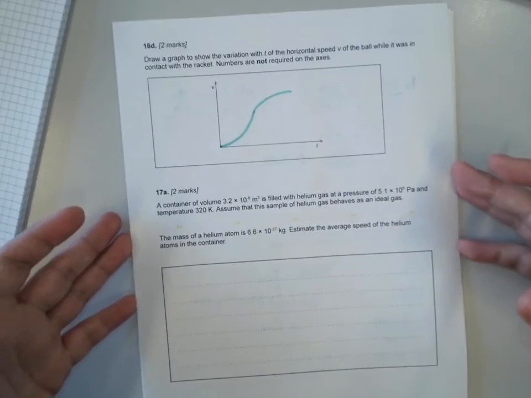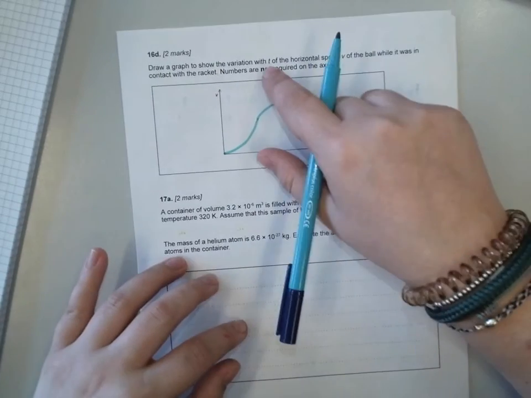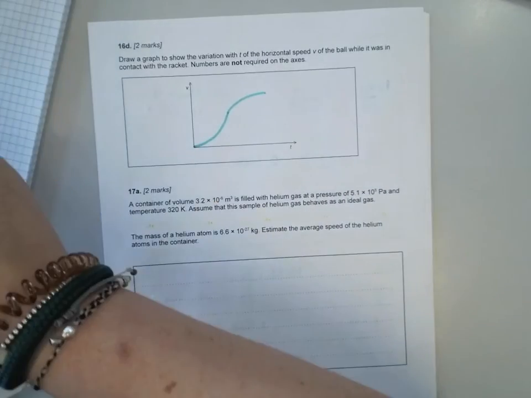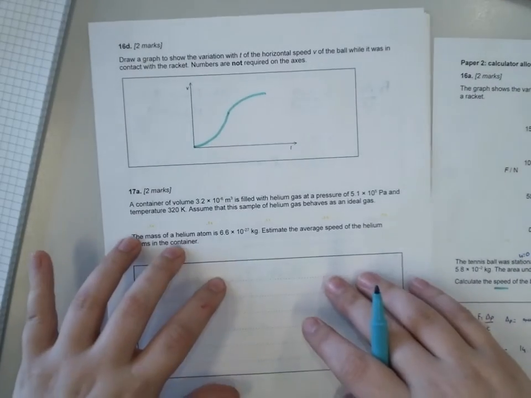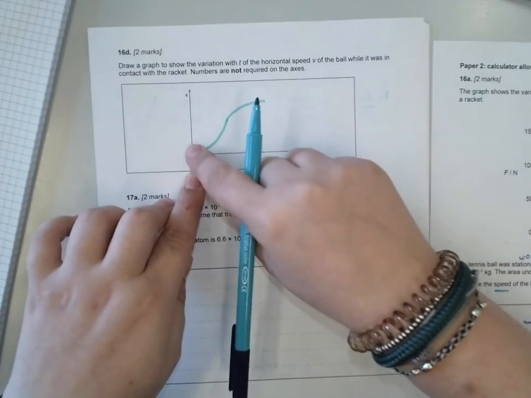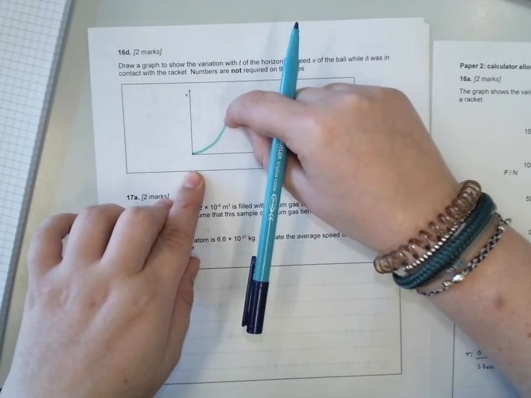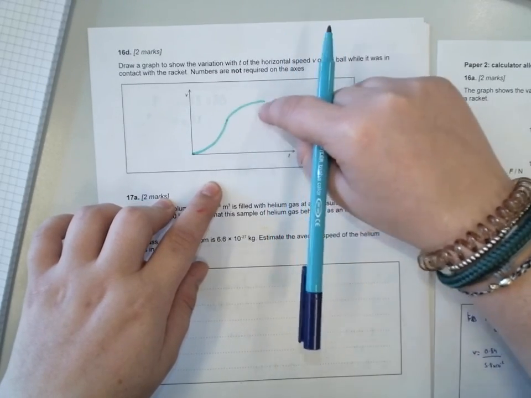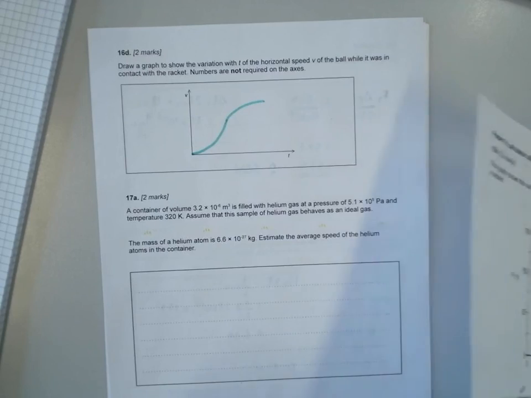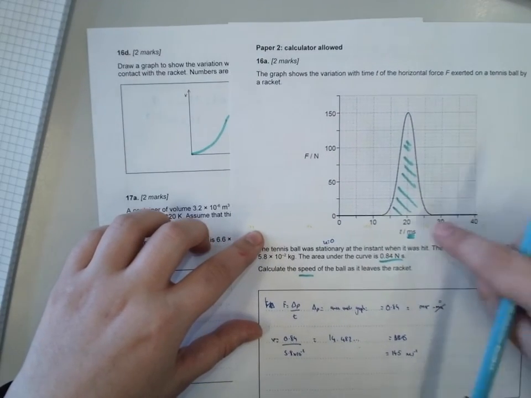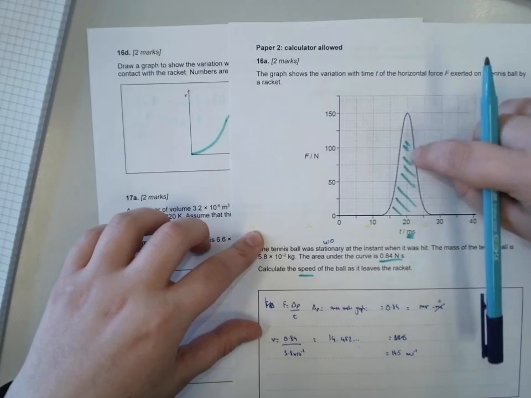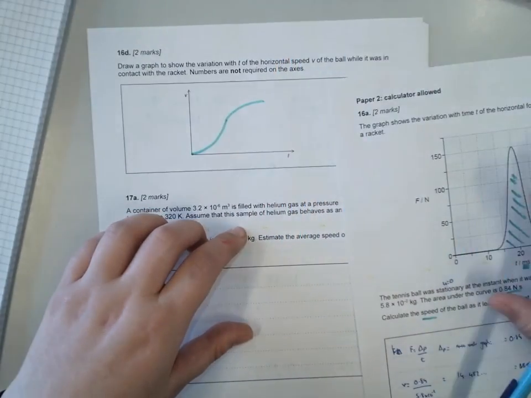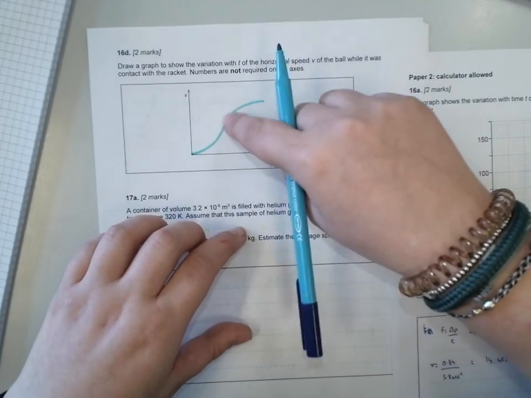The last one was drawing a graph to show the variation with t of the velocity of the racket. With this one, we know that the velocity is increasing, but it isn't increasing linearly. Initially, it's going to be accelerating, and then it's going to begin to decelerate in terms of its acceleration. We can also see that the force is increased and then decreased. So we have our acceleration and then it decelerating as it goes through there. So we have the curving up and then coming back off.